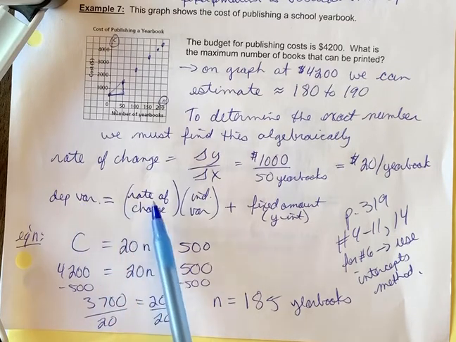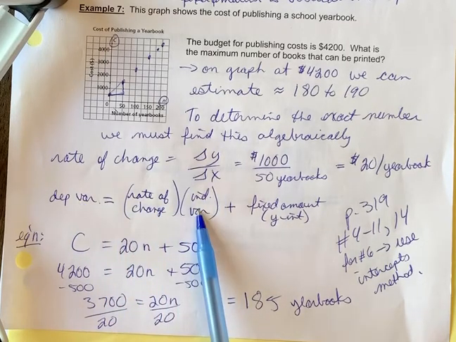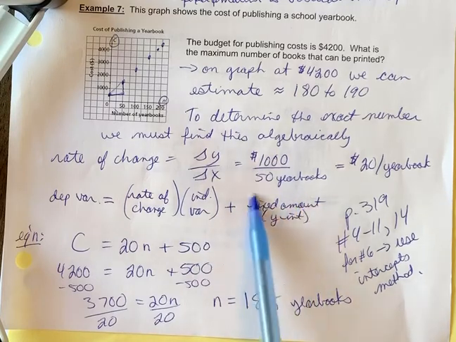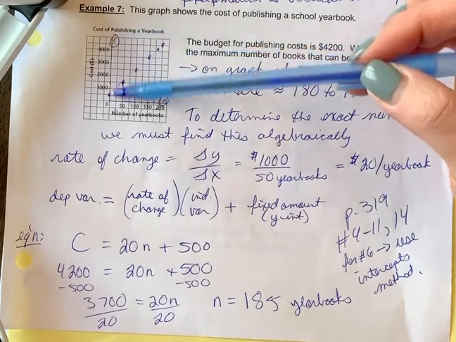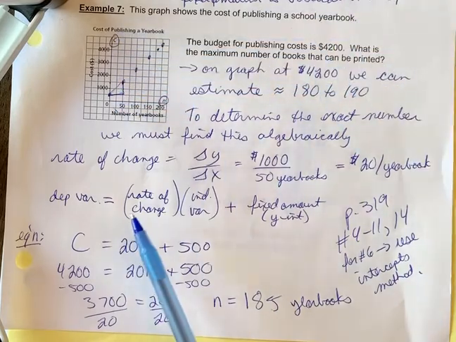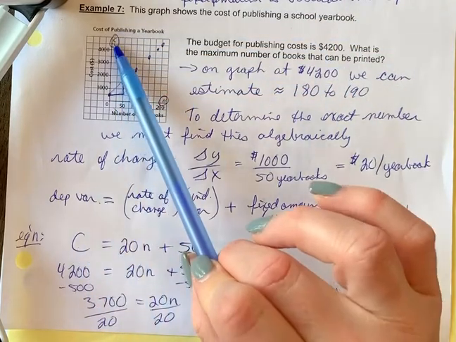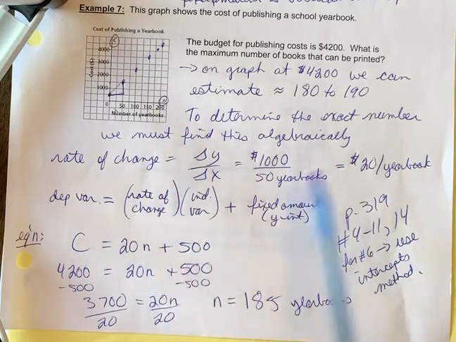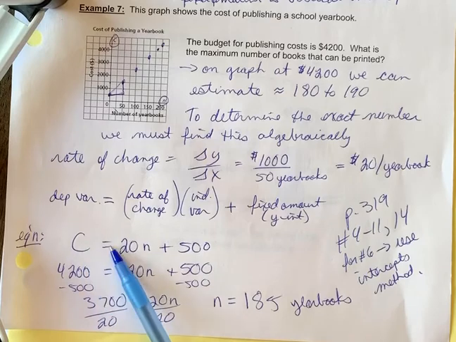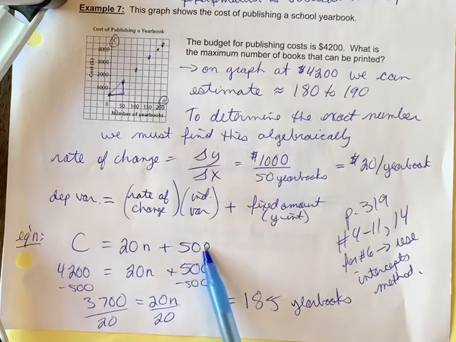Remember this little formula we came up with: dependent variable is equal to the rate of change times the independent variable plus the fixed amount. The fixed amount, now that we know what y-intercept means, is always going to be that vertical or y-intercept. So I choose variables: C is the cost, N is the independent variable. Rate of change is 20. So C is equal to 20 times N plus the fixed amount.